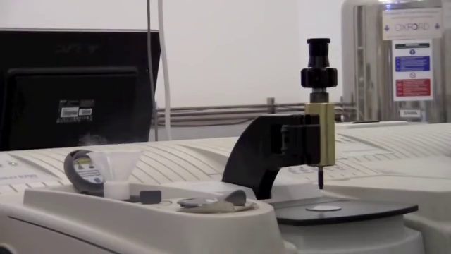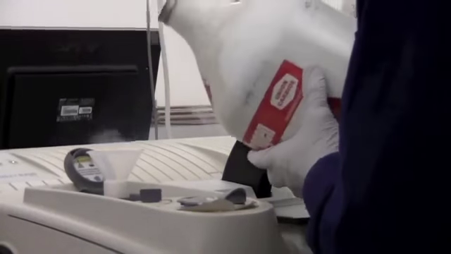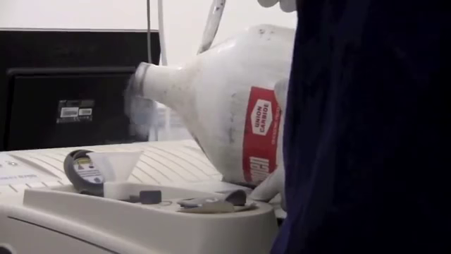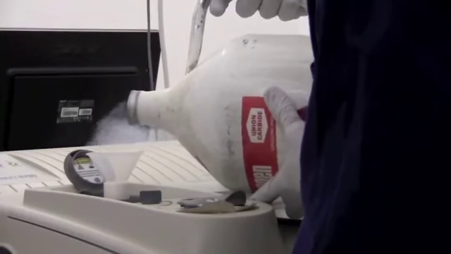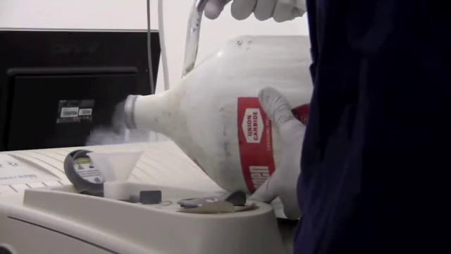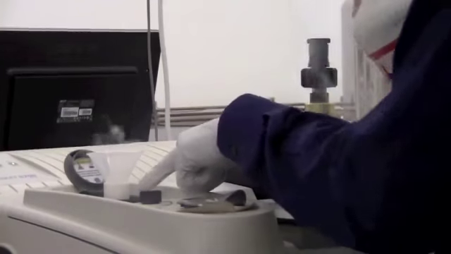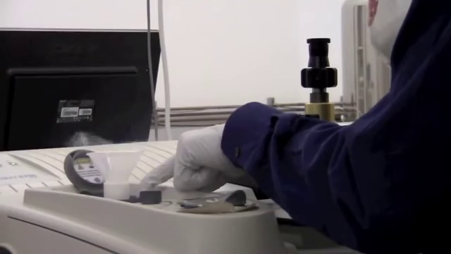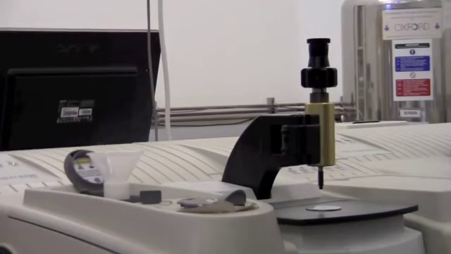And what you would do is slowly add liquid nitrogen until it comes out at the bottom of the styrofoam holder down there. In this case, it's already full, so we don't need to add any more.